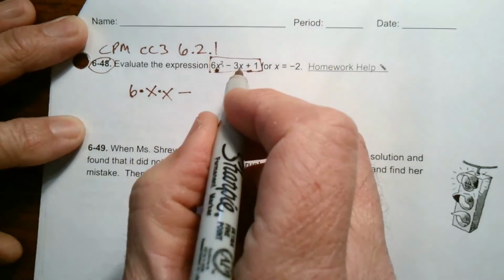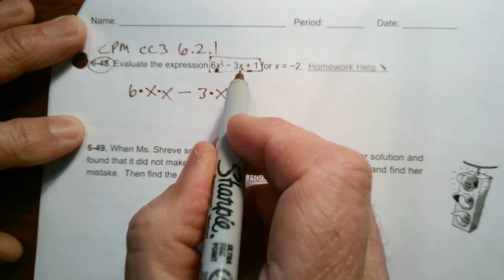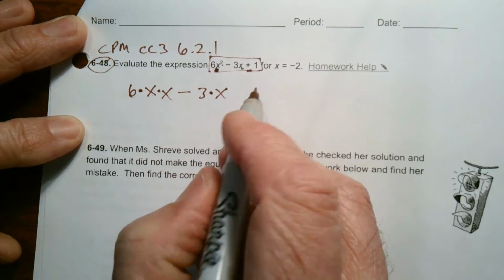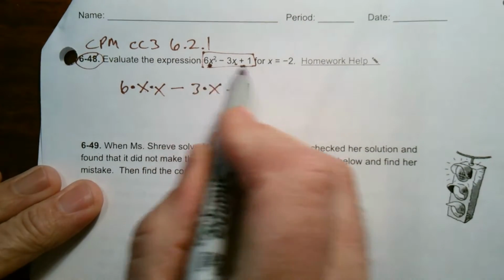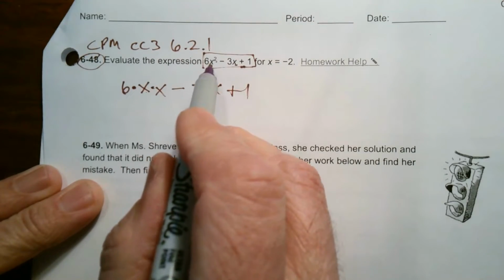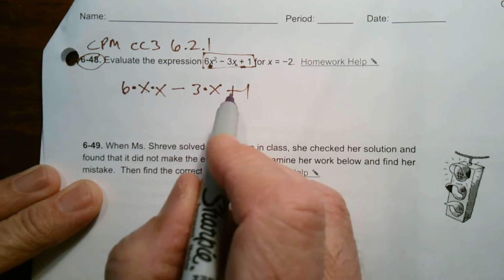Then we subtract 3x, which means 3 times x, right? The coefficient of a variable is always multiplied to the variable. Then plus 1. So that's what my expression means: 6x squared, 6 times x times x, minus 3x, 3 times x, plus 1.